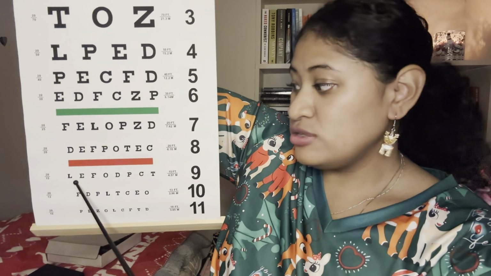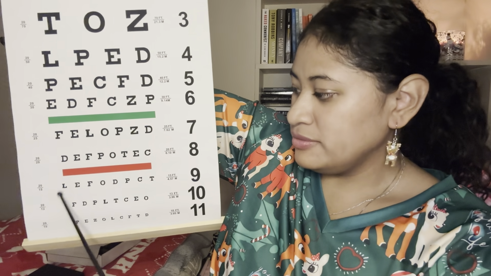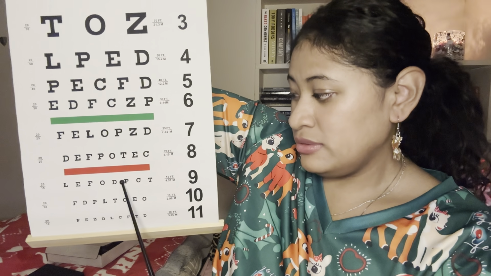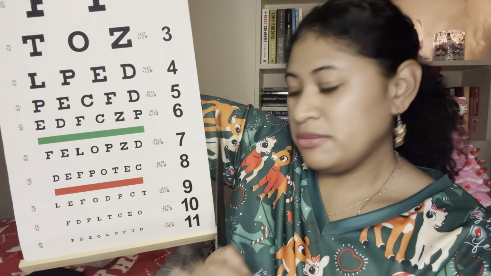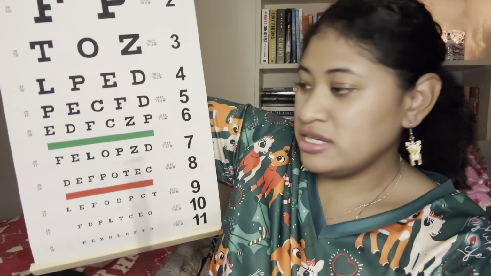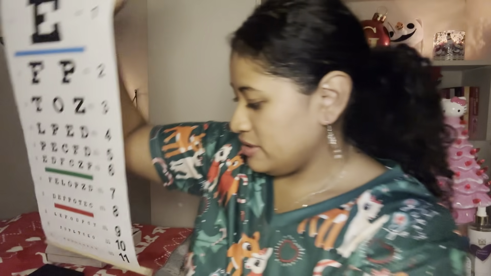Getting a little blurry? That's okay. We can try and do this one. Okay, all right, we'll stop there because it's clear that you're struggling. So you had said that this was a D and this is an O, this is an O, and this is the D. Okay, so we're going to do 20/15 vision -2. Very good. That was with both eyes. We're going to go ahead and do each eye now, okay?